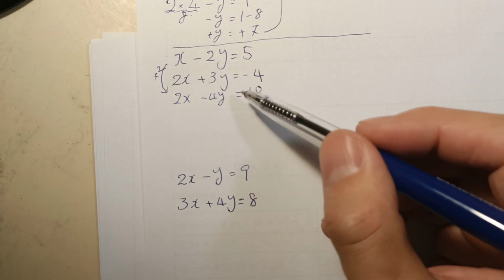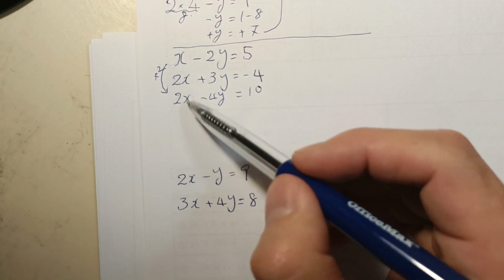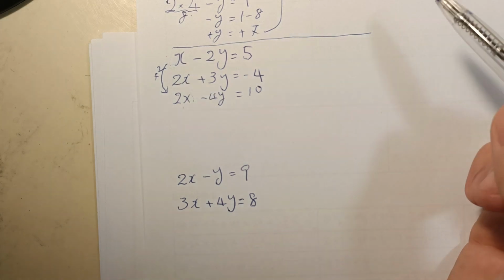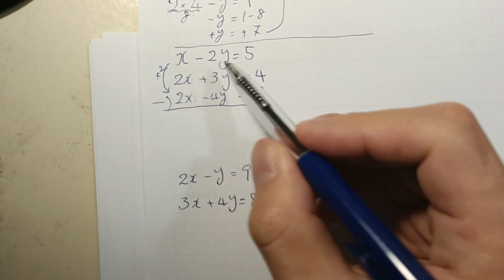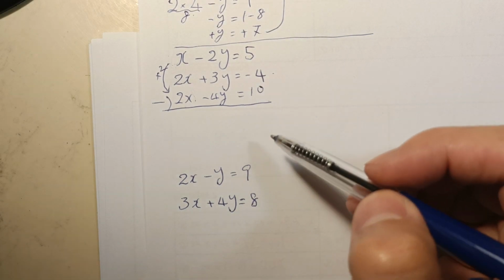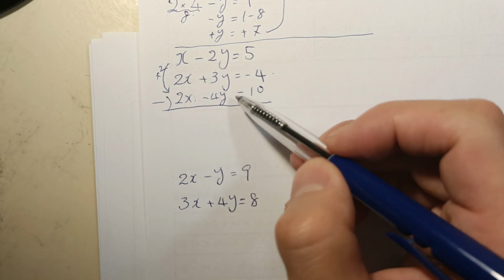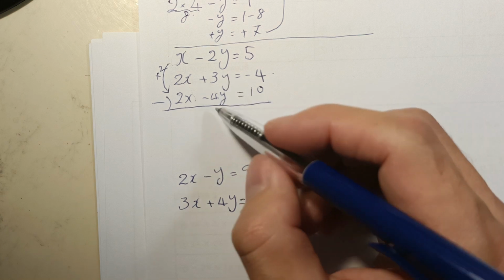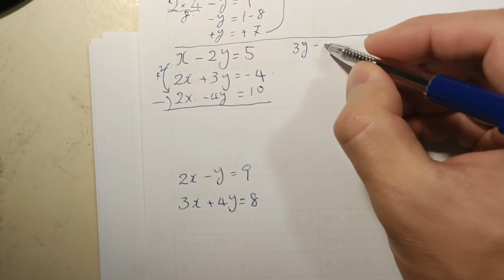Do you know why I double that? Because I try to make this coefficient 2 so that I can have the same coefficient, right? And then I will take this equation from this equation. So this take away this, you can cancel it out. 3y take away negative 4y is a bit complicated, isn't it?